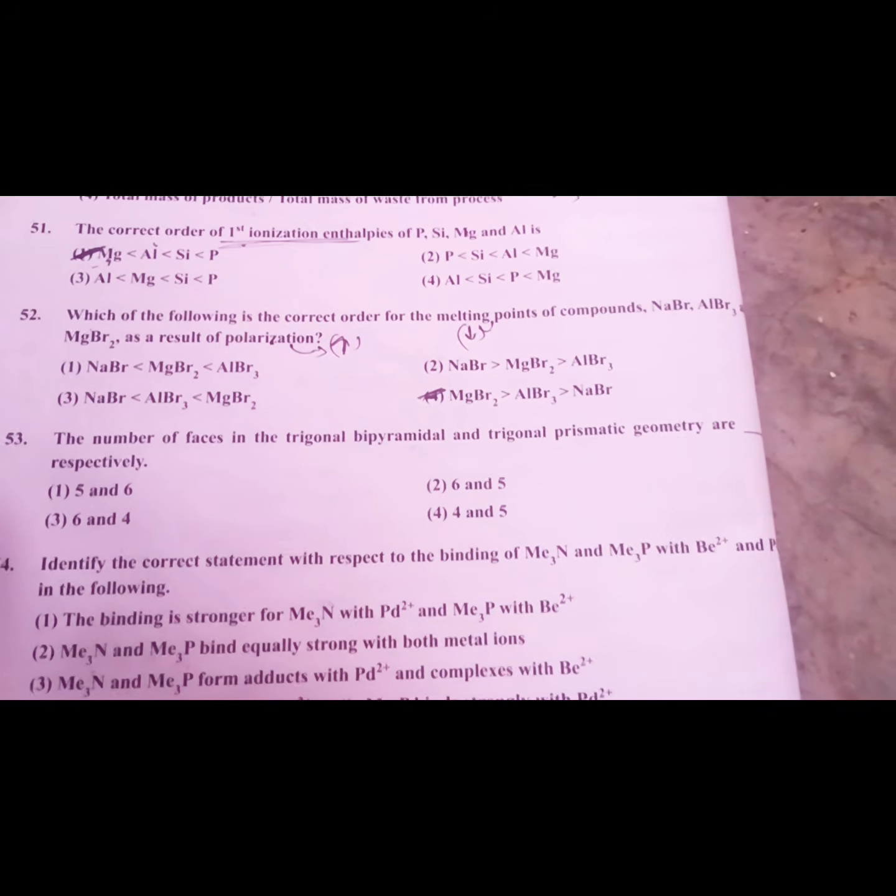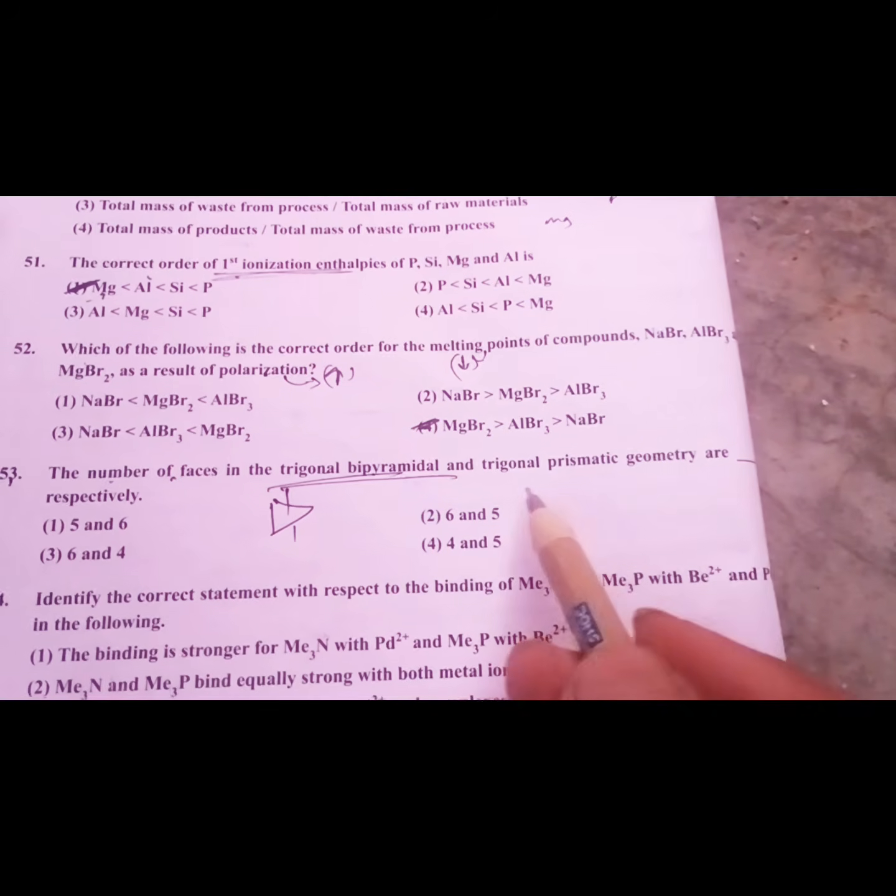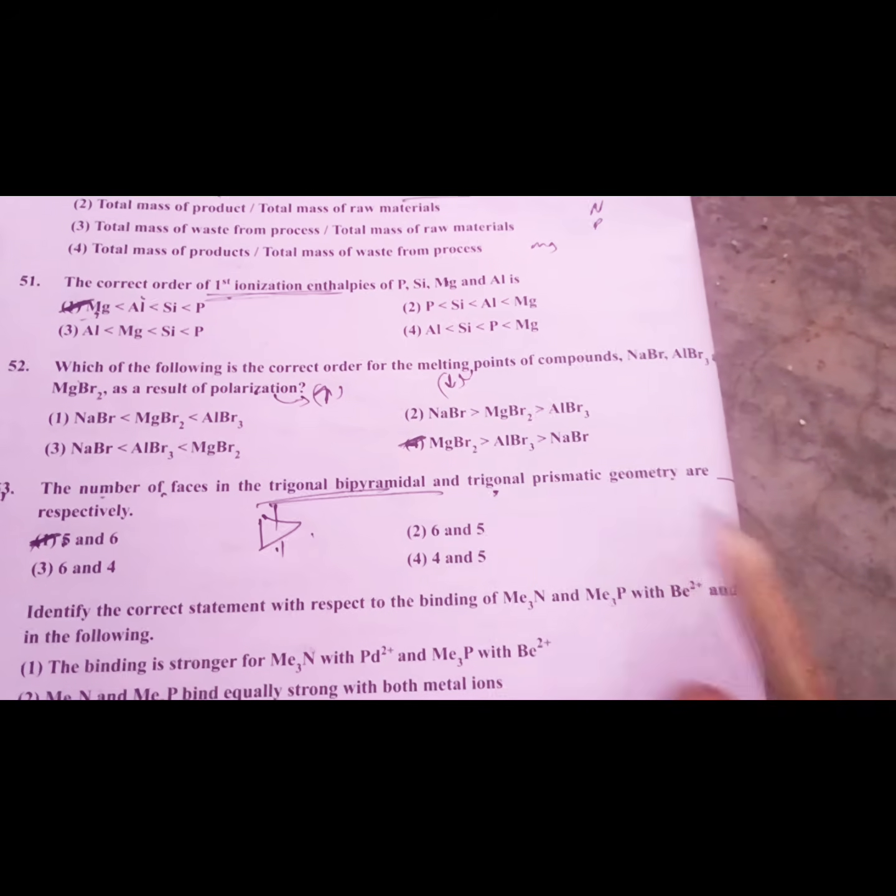Then for the 53rd, the number of faces in the trigonal bipyramidal. If this is the trigonal bipyramidal, it has only 5, so this will be the correct answer. We don't have to look at the trigonal prismatic geometry. Just look at this only, because none of the other options have 5 for trigonal bipyramidal.